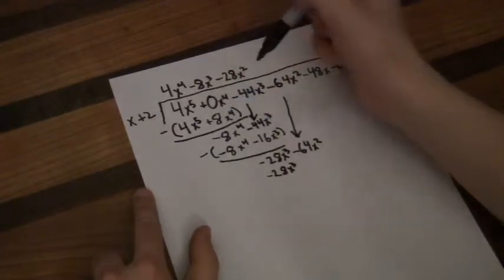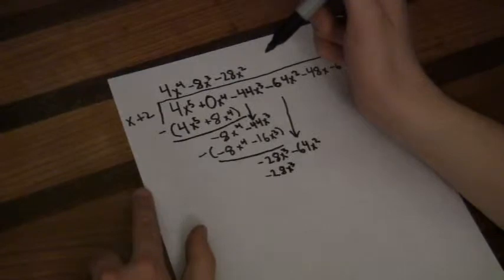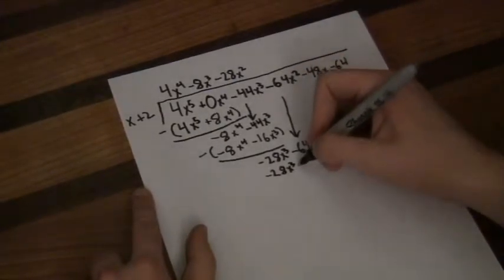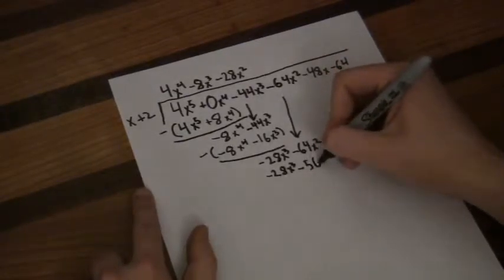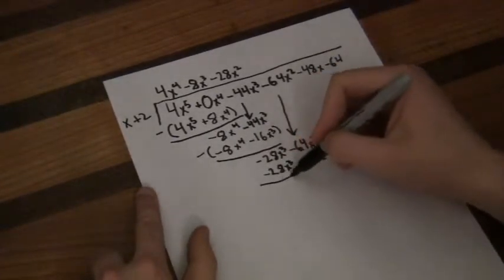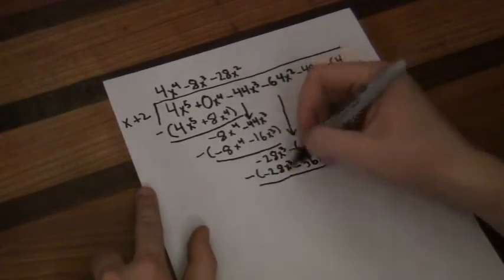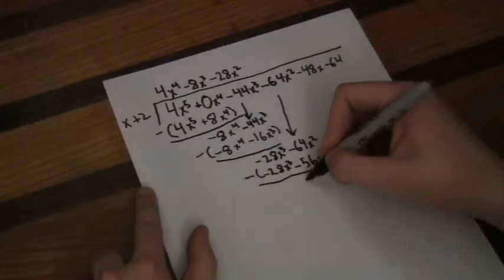Now we take the 2 times the negative 28, which gives us 56. Now some of this math you can do in your head, but I have to really think about it because I don't want to mess up in Sharpie. That's no bueno. So again, we get 0 here, and on this side we get negative 8.